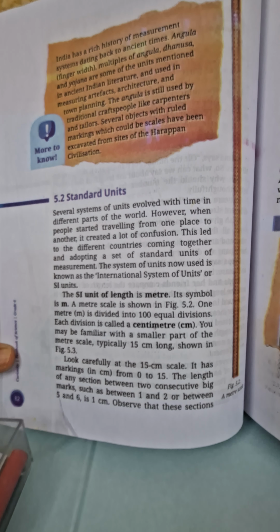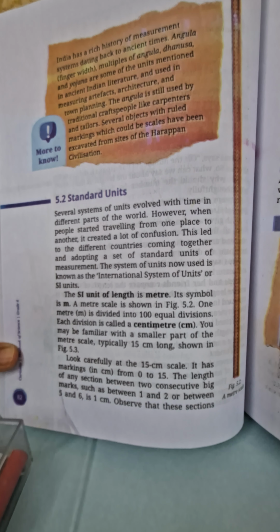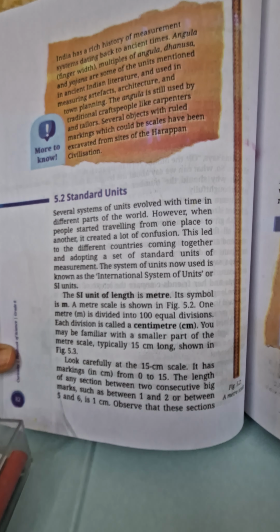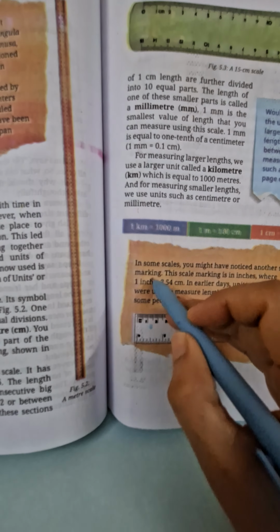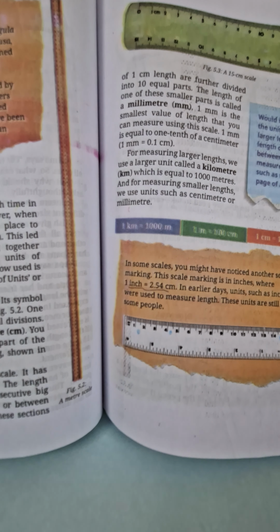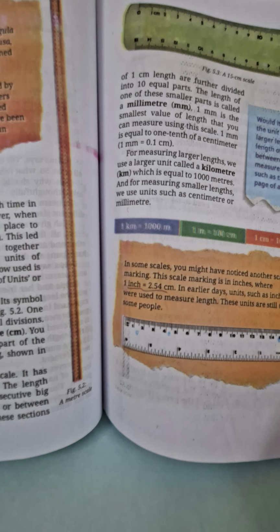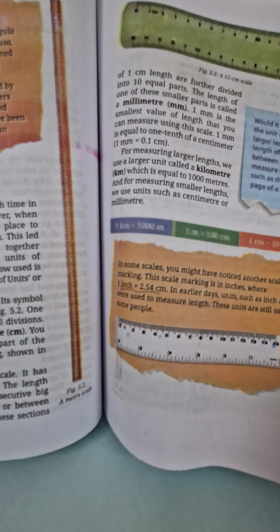Okay, and their conversion generally comes. It is very important how to convert kilometer to meter or meter to millimeter, right? So this is important. There was another unit in olden times called inch, which is given here. 1 inch measures 2.54 centimeter. So this you have to remember. Even today we use it. It is very commonly used. Though it is not a standard unit, still it is commonly used.